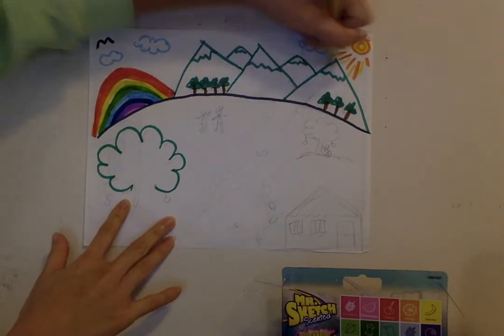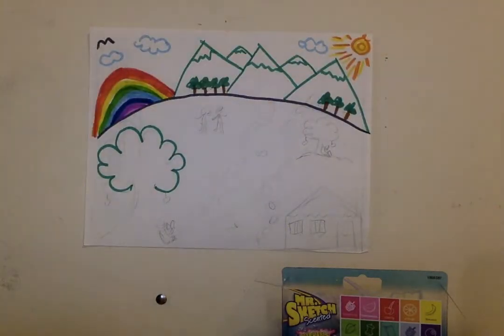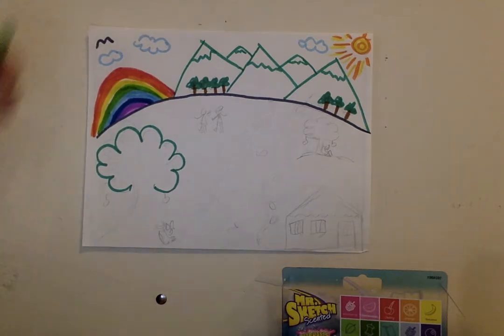I'm going to color in some of these mountains. I'm using mixed media again, so not just marker, but other materials.